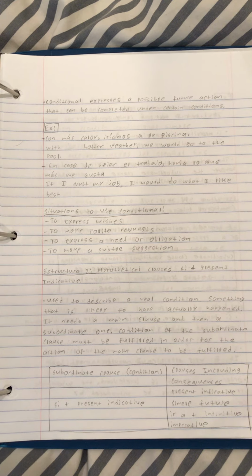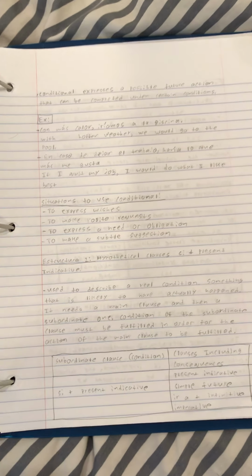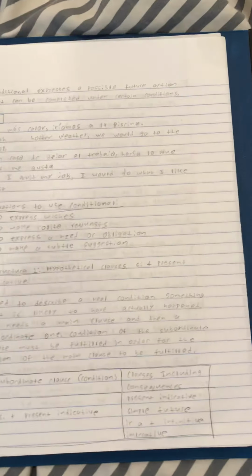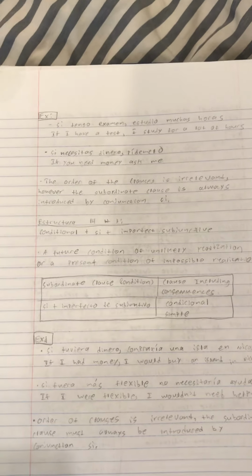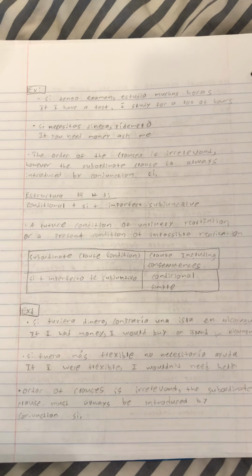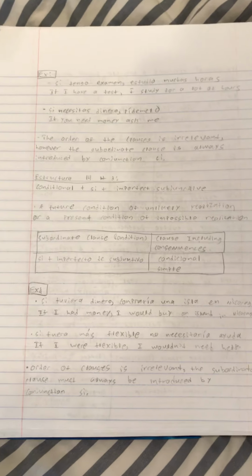This page is all about different examples and situations where you can use the conditional, and then it starts out with the second use of the conditional, the hypothetical clauses. It has a few sentences just talking about when you use what, and then the most important part of the conditional, the si plus the indicative, the actual structure itself. On this guide, we have more examples, and then move into the conditional plus si plus the imperfect subjunctive, again having the way it's laid out, which is really important, and then a few examples.